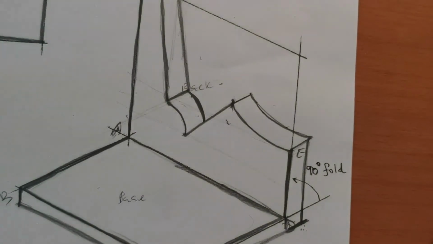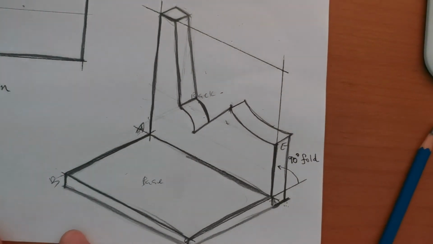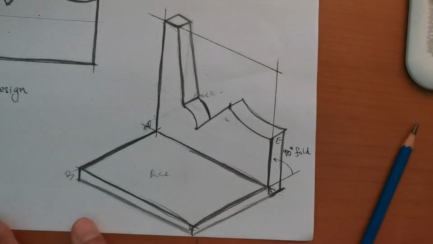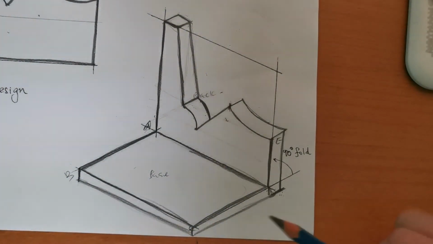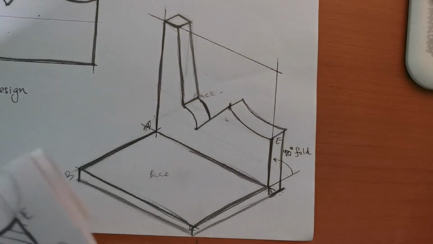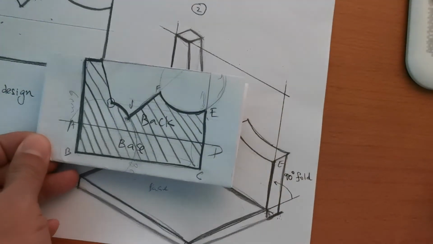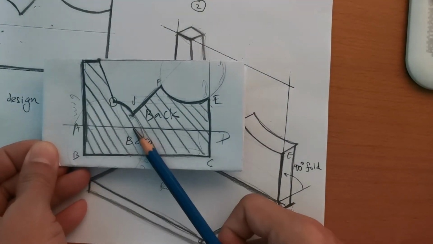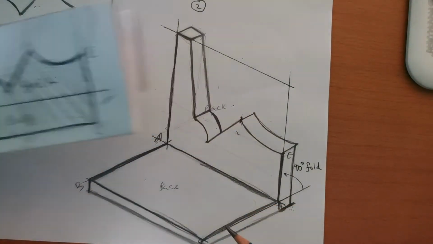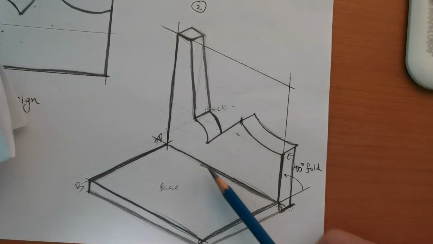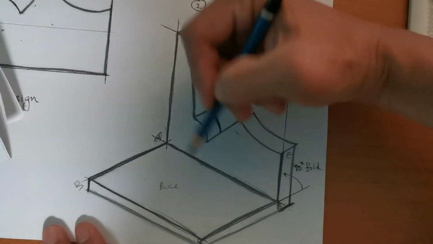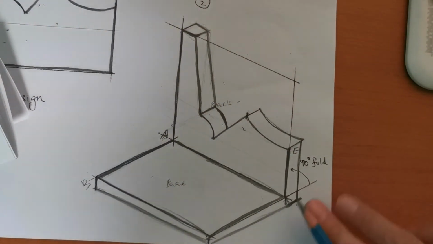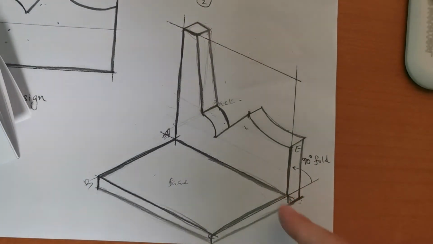So I have now added thickness for the object that is bent. I have successfully transformed my 2D shape to a 90-degree bend down here. The bend line is here, and I transformed it to a 3D object. Now I need you to try doing this.